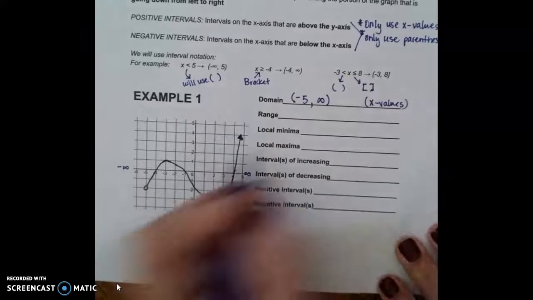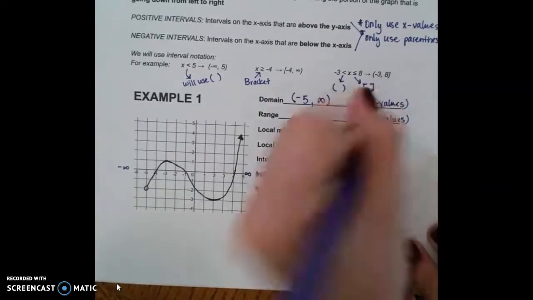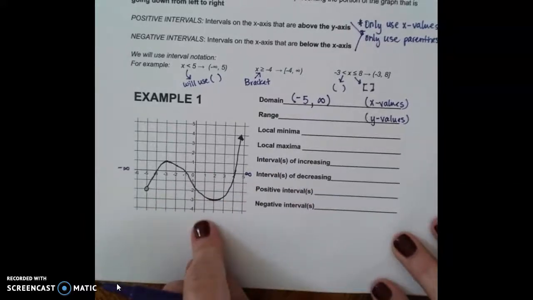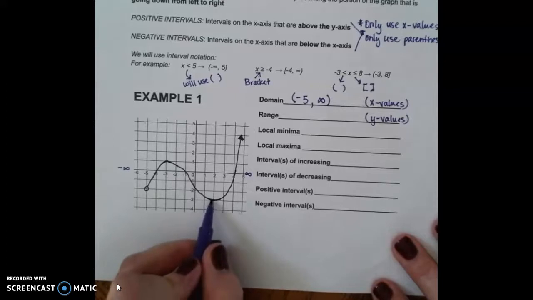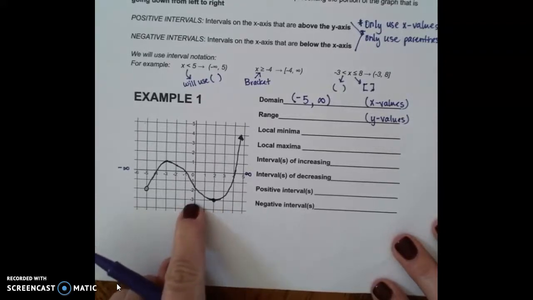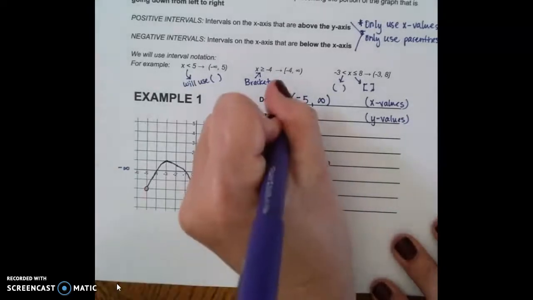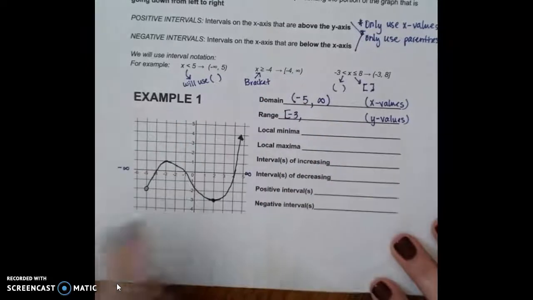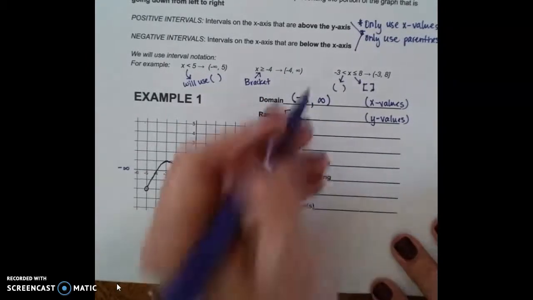Now we're going to look at range, which is our y values. So if we look at our y values, you want to start with the lowest point this graph is going to go. And if you look right here, the lowest y value is -3. And because that is included on the graph, that's going to get a bracket. And then the highest that this graph will ever go is positive infinity.